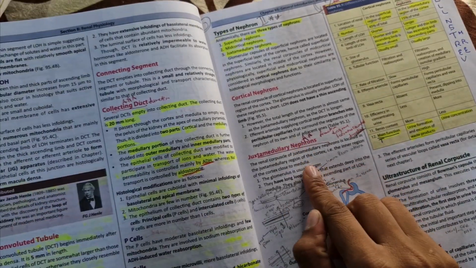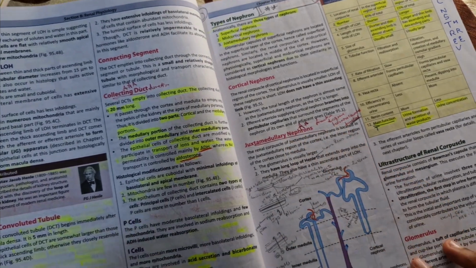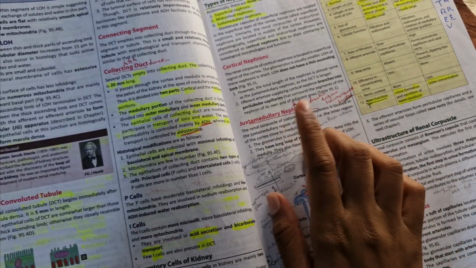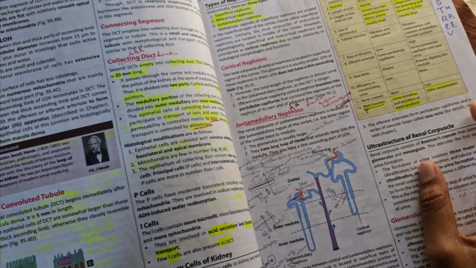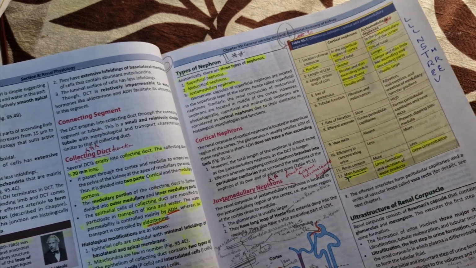Juxtamedullary nephron is important. In this they have asked the formation, the diagram of the juxtamedullary nephron, the hormones secreted, and the functions of the juxtamedullary nephron. The difference between cortical nephron and juxtamedullary nephron is very important.